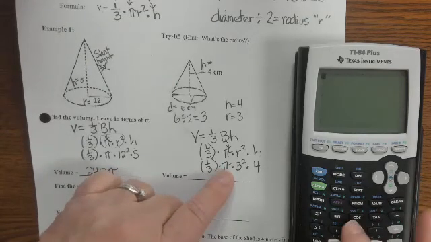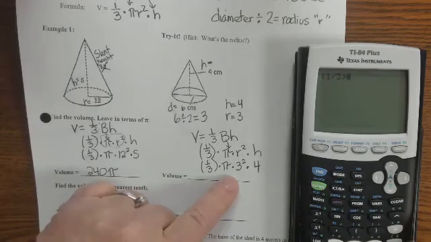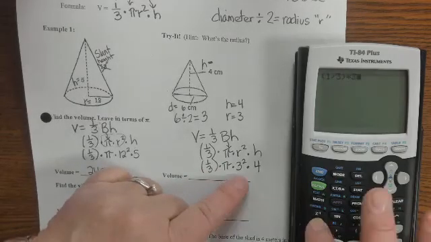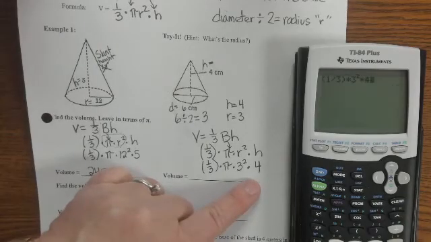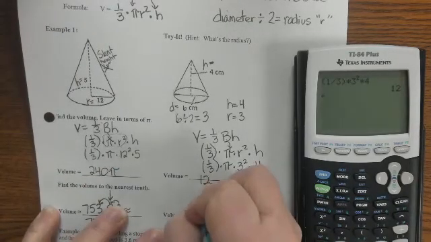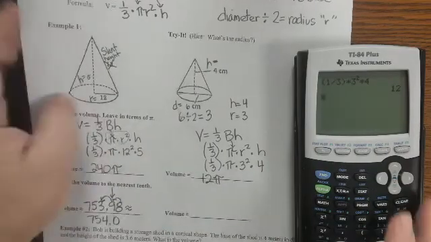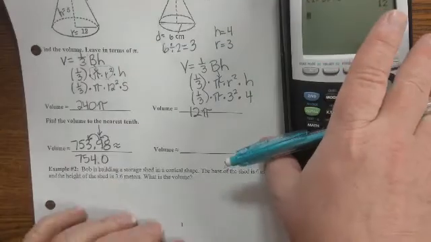So I'm going to do parentheses, 1 divided by 3 parentheses times 3 squared times 4. Remember, I'm going to write this number down, which is 12, and I'm going to write pi next to it, okay? It's a tiny cone, isn't it? Okay?